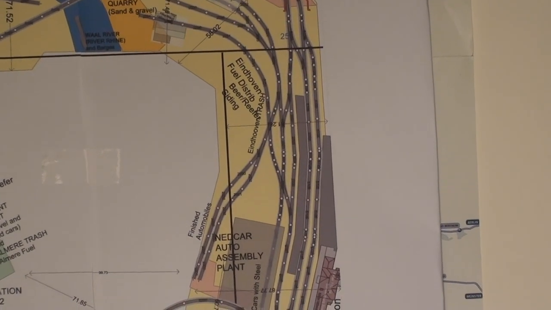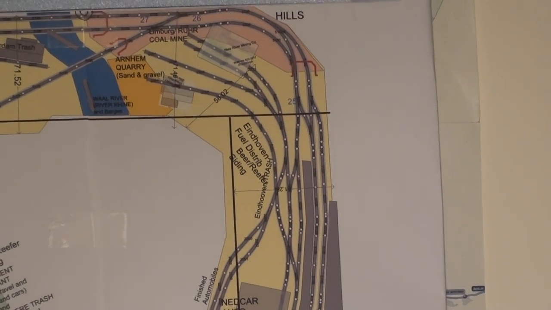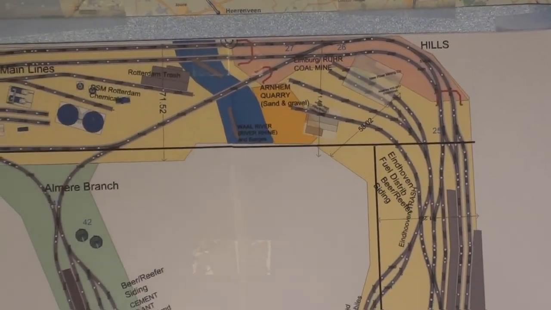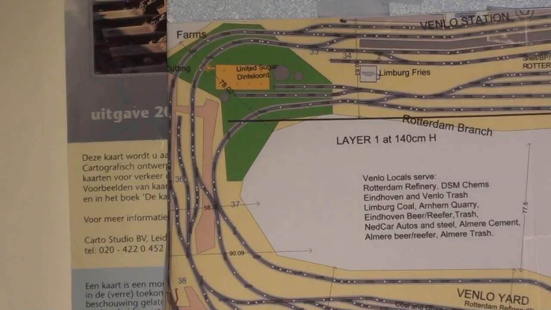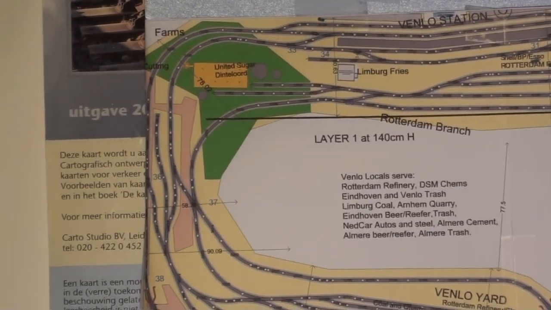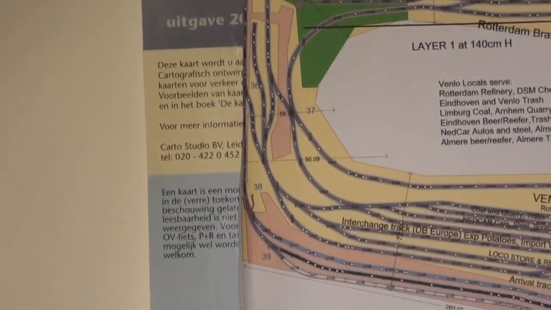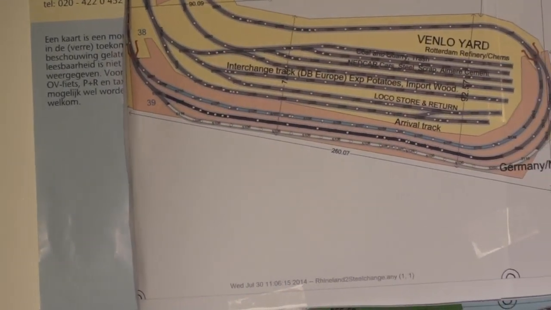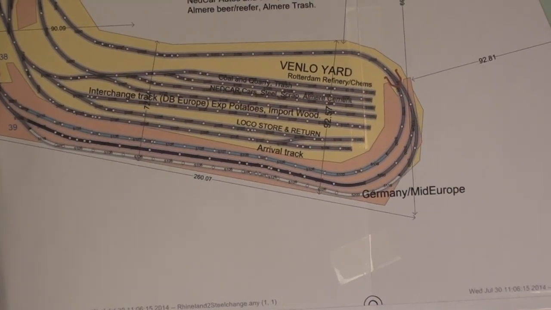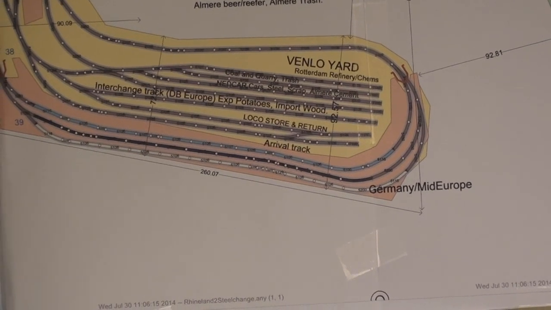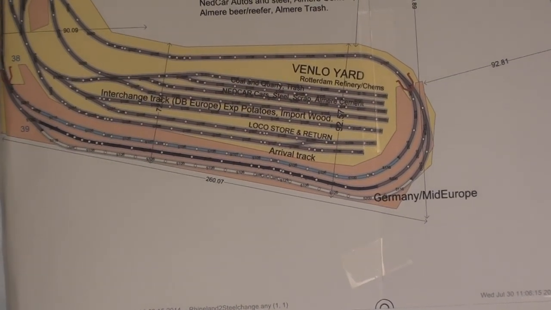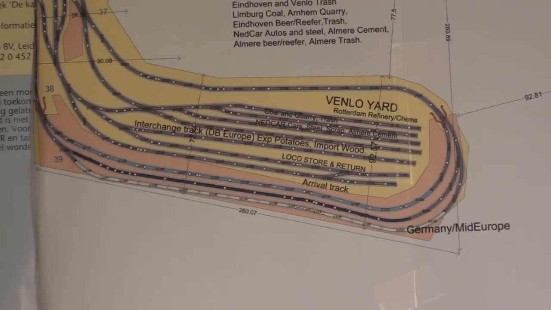The locomotive would run around and would then cross over and head over on the main, through Venlo station here and back to the yard, where of course then the cars can either be set out on the interchange or made up for yard transfer to Kaifuk for industries that are there.